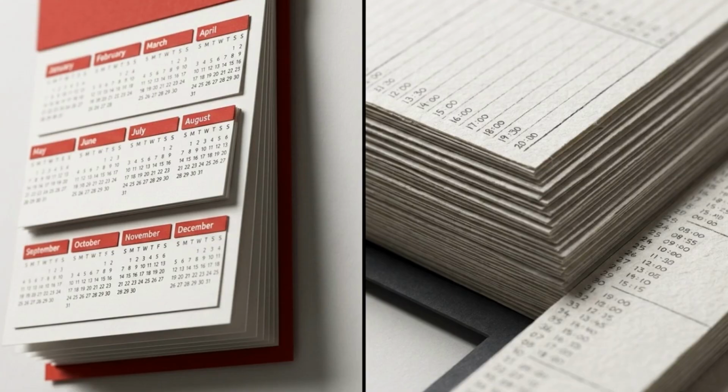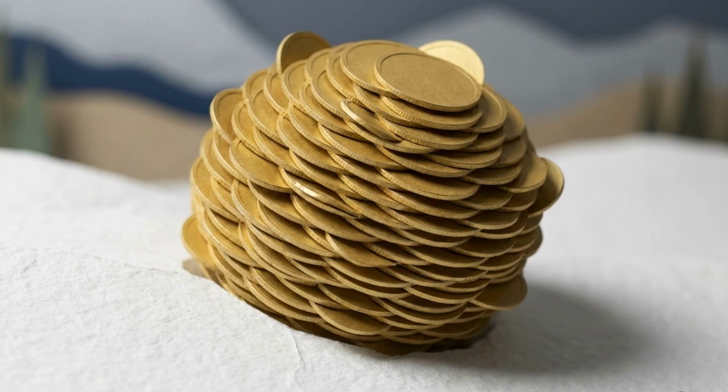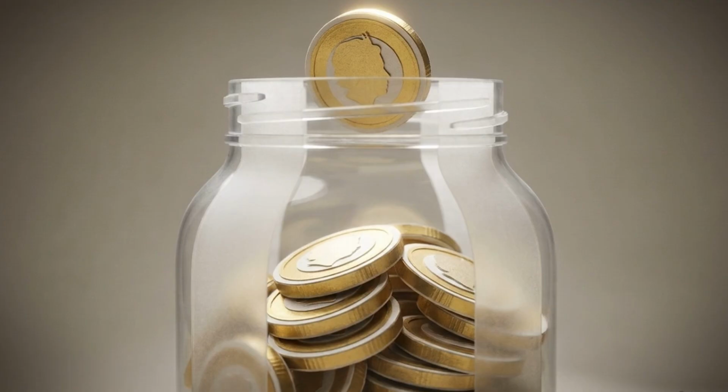A bank might calculate your interest annually, monthly, or even daily. The more frequently the bank calculates and adds the interest to your pile, the faster the snowball grows, adding a few extra pounds to your total each year.